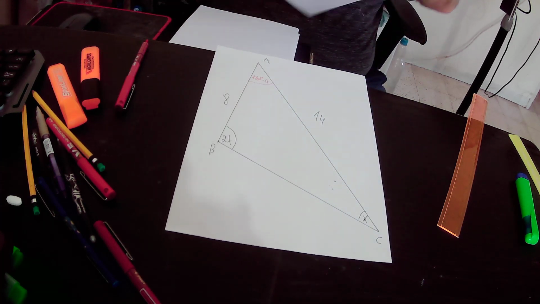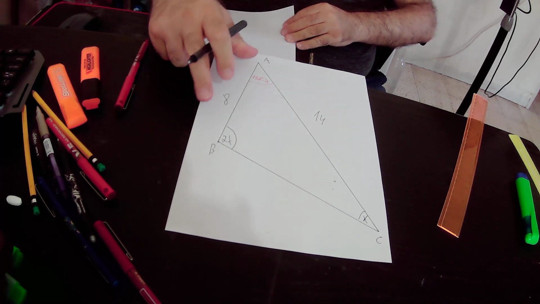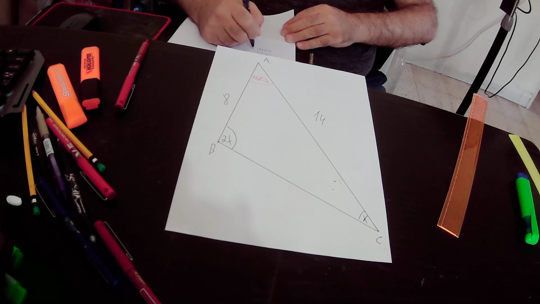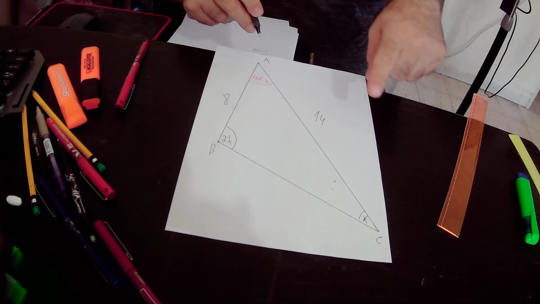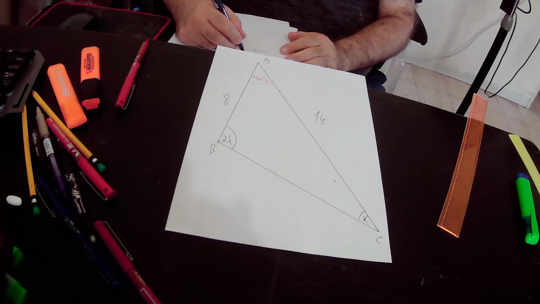But what is the value of AB? AB equals 8 units. This is given to us in the question. So 8 over sine x equals AC over sine 2x. What is the value of AC? AC equals 14 units.